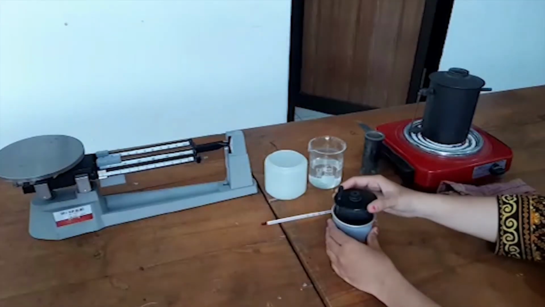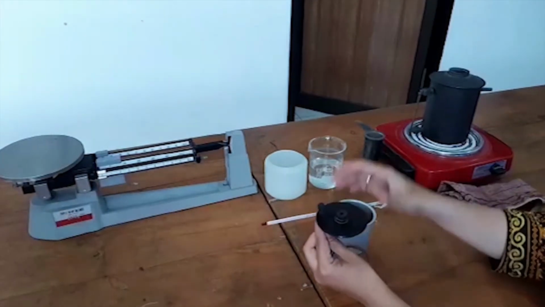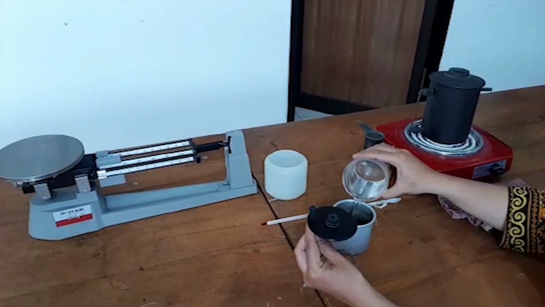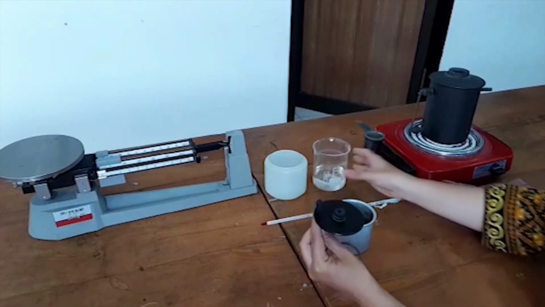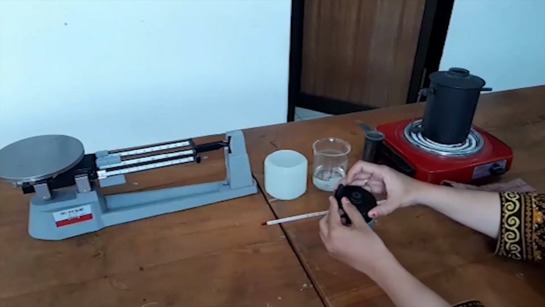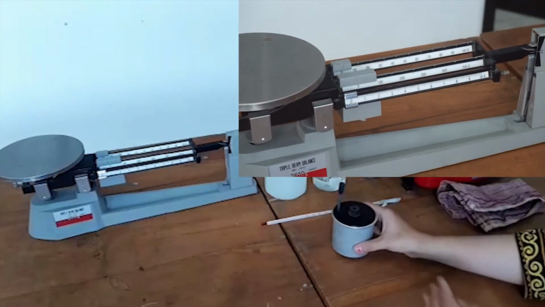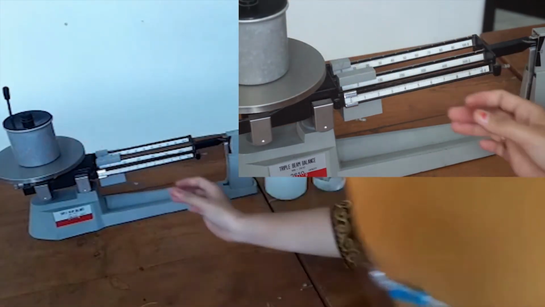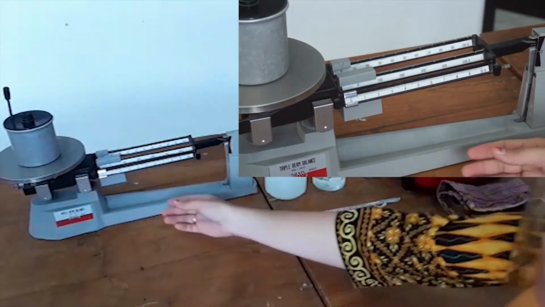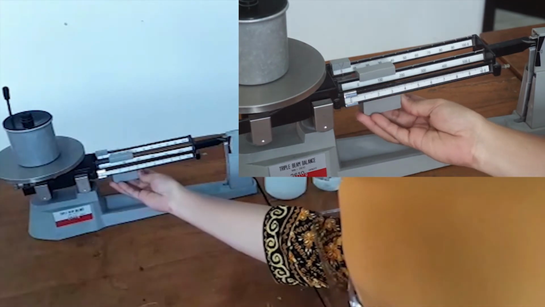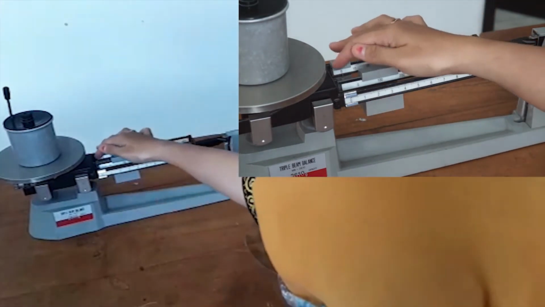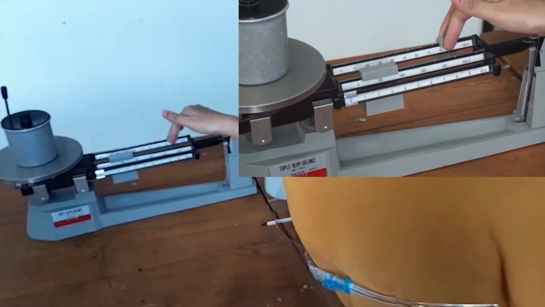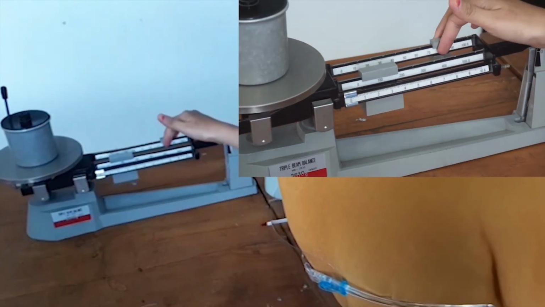After that, open the flap of the inner vessel of the calorimeter and pour in water from the beaker glass, then close the flap again, and weigh its mass again. Don't forget to set the balance scale accordingly, and record the result of this mass measurement.